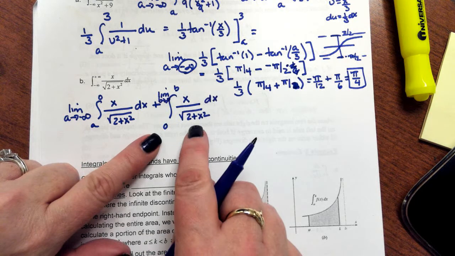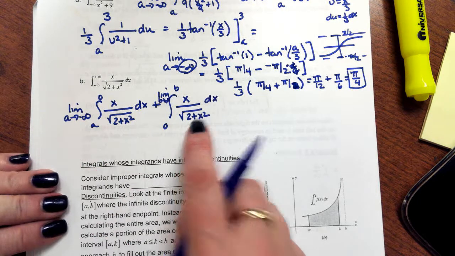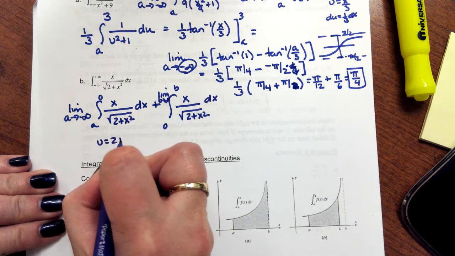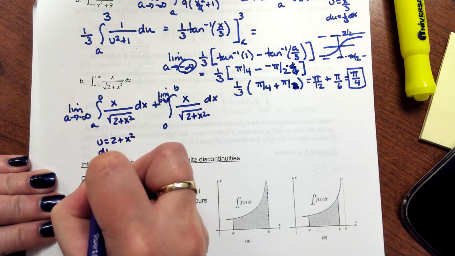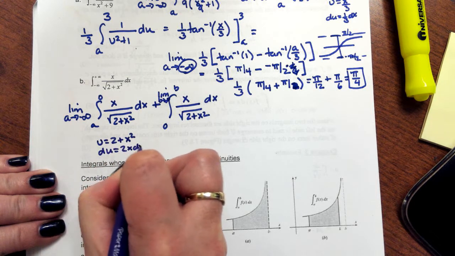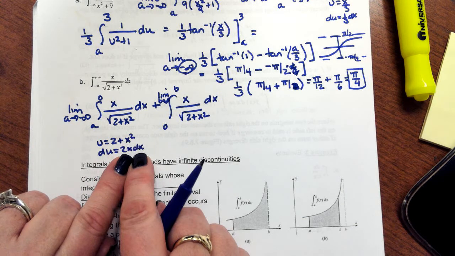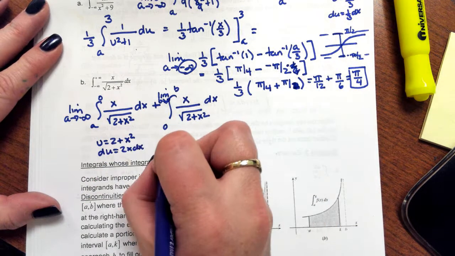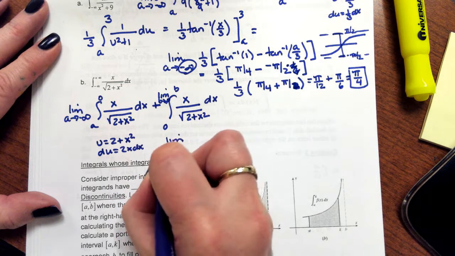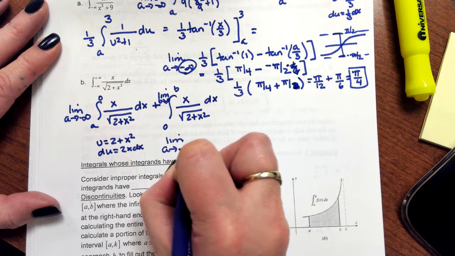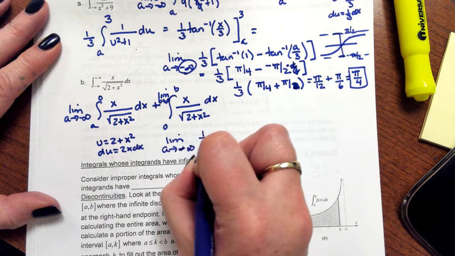So now, when I go to do my integration, I can do a u sub. U is equal to 2 plus x squared. My du is equal to 2x dx. So I can factor a 1/2 out of this particular integral. So it's going to be the limit as a goes to negative infinity of 1/2.